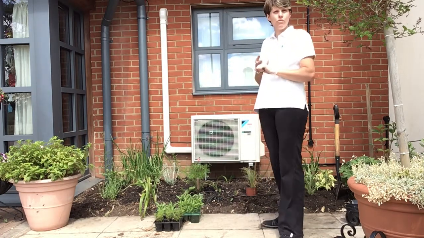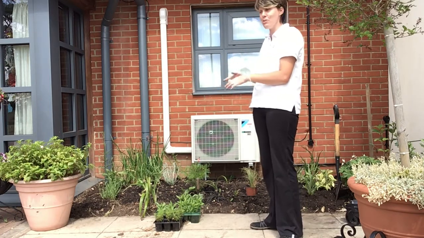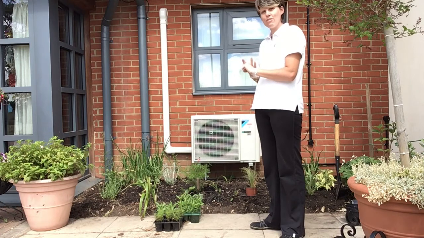As I say, hopefully one day you guys will be able to come and have a look at this bed and see how well it is doing, and see it for yourselves.